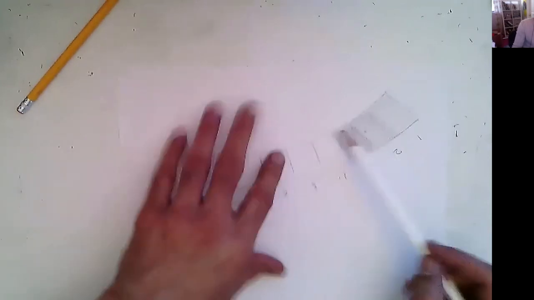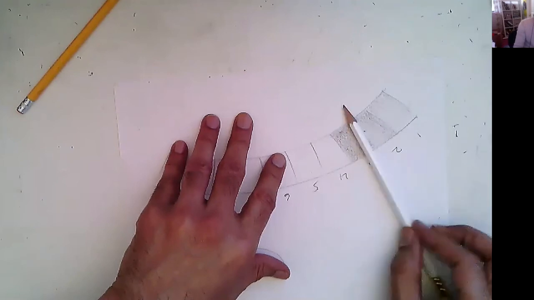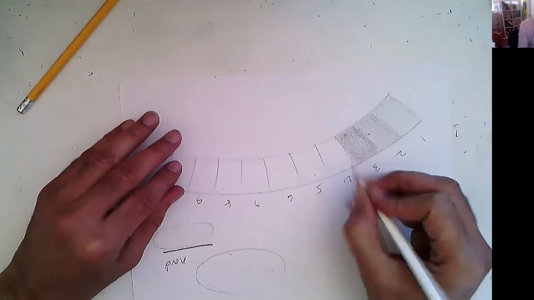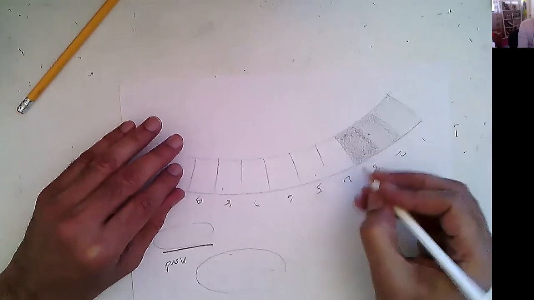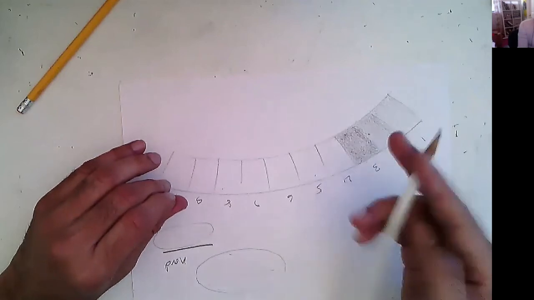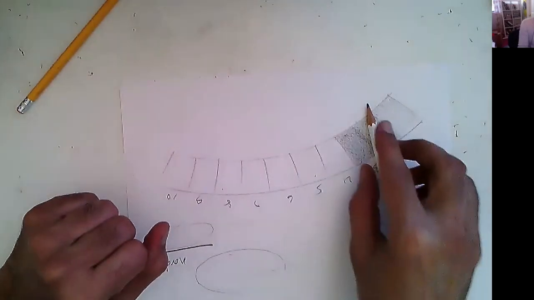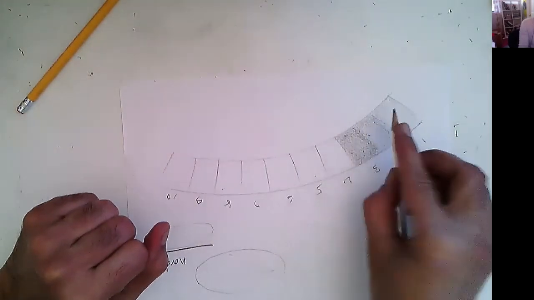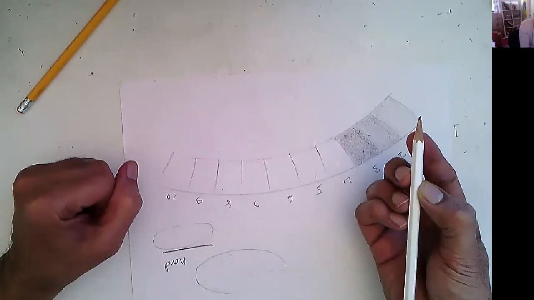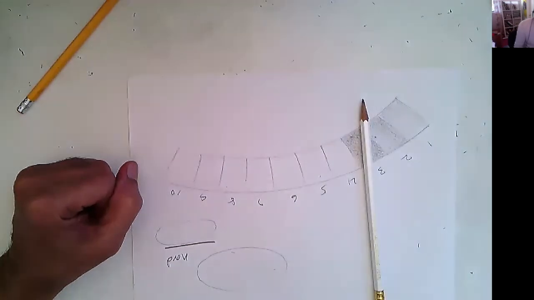And I'm also going to show you how to hold the pencil. I'm not holding it like this. Did you notice that? This is how you hold it when you write something in school. In drawing, you hold the pencil like this. Like that. Got it?